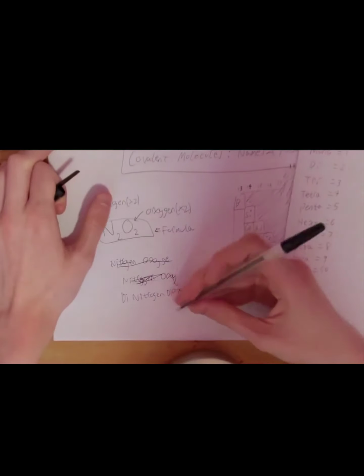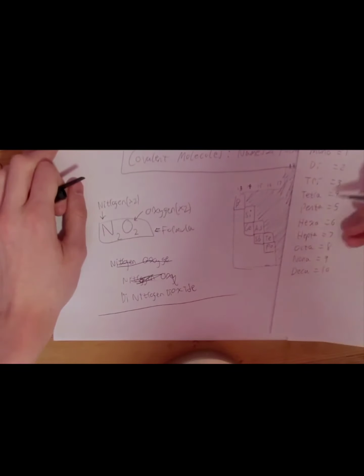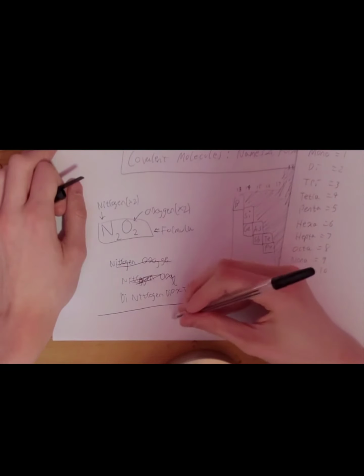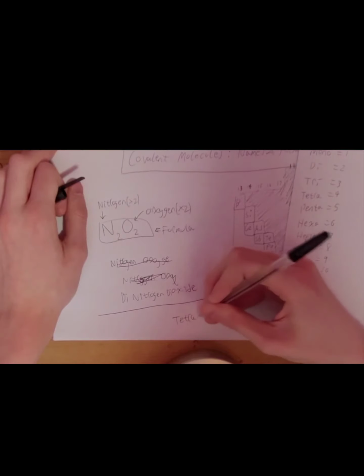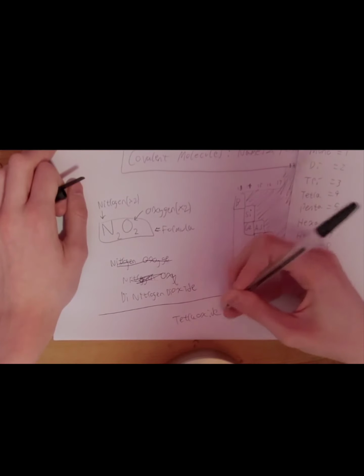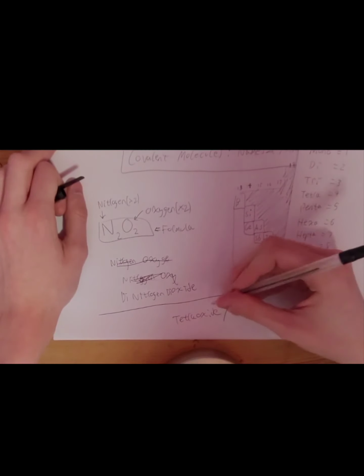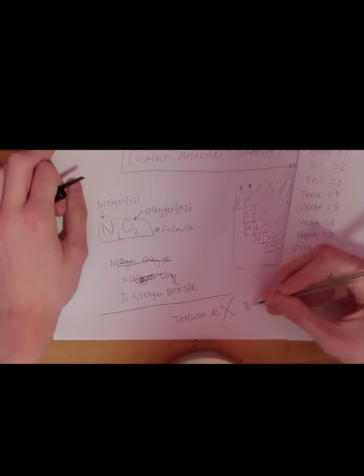Word of advice: if we do something like tetra, if something had 4 oxygens in it, we wouldn't put tetraoxide. We'd put tetroxide.